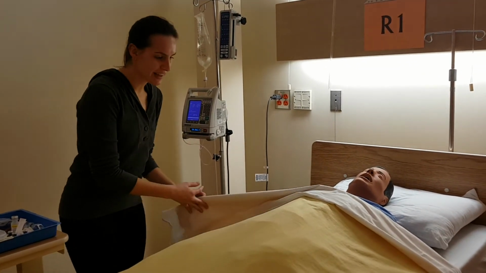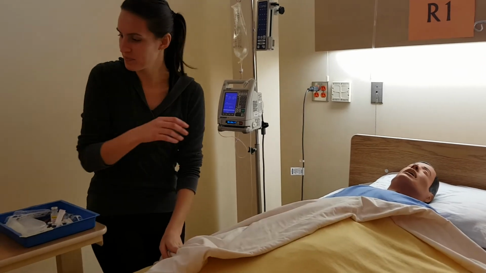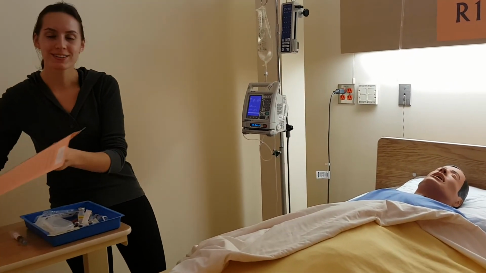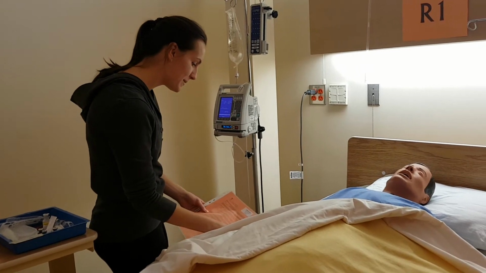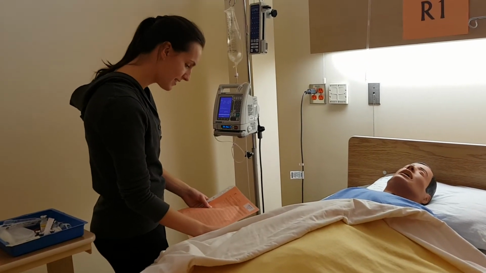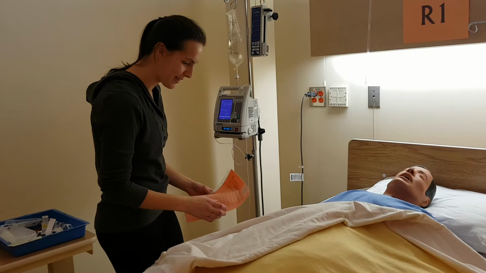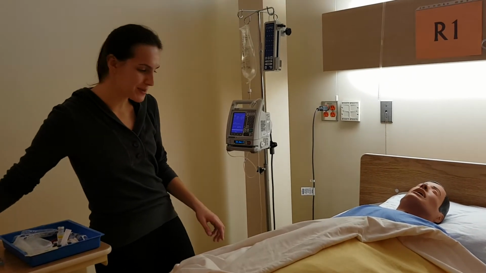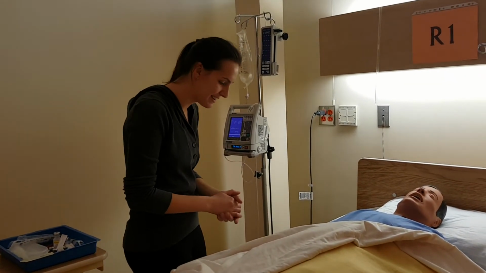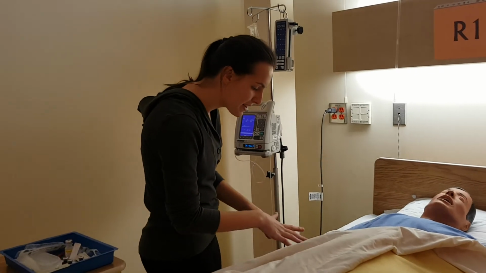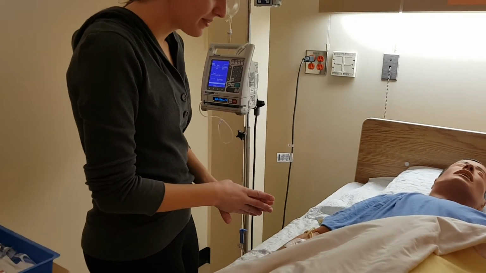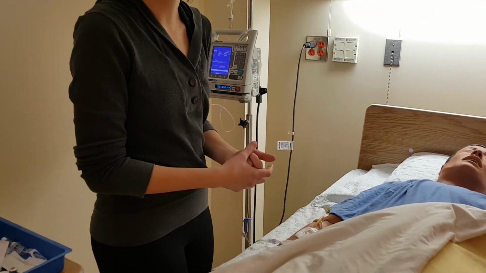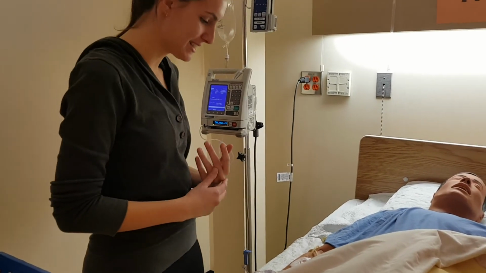I'm going to ensure that it is the correct patient by comparing my MAR to the wristband. Now, can you please tell me your name and your birth date? Sounds great. And while I'm here, I'm going to inspect their IV site. I see here there's no signs of redness, swelling, or pain at the site. Therefore, it's not indicating any phlebitis or infiltration being present.